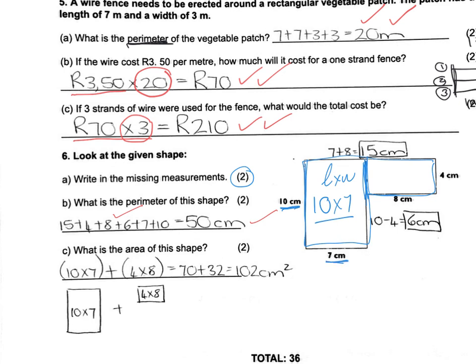Then you have the smaller one, and this one, length times width, will be 8 times 4. Don't worry about that 15. Don't worry about that 6. You just need a length times a width of this specific part of the shape. And now you've got 2 parts that you can put together. So now we plus. I did a 10 times a 7, that's the 70. And I did an 8 times a 4, that's the 32. And then I plus them together to get the 102.